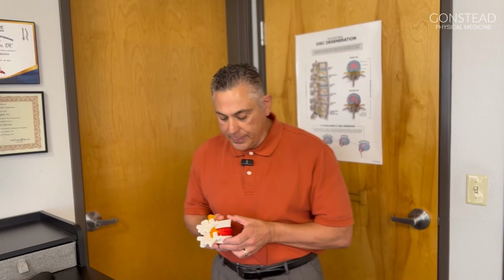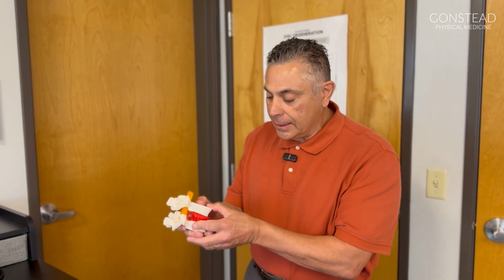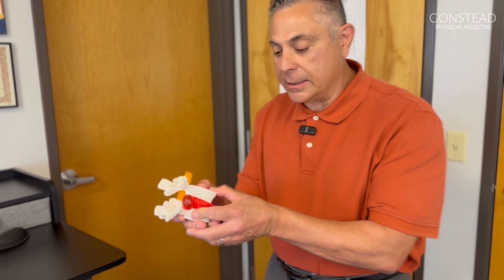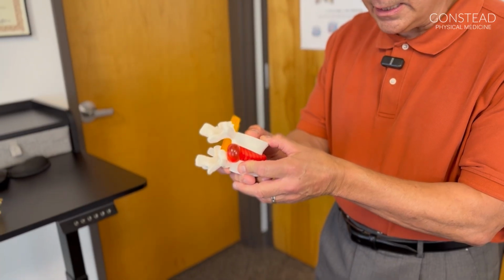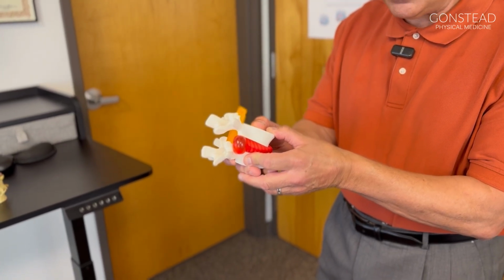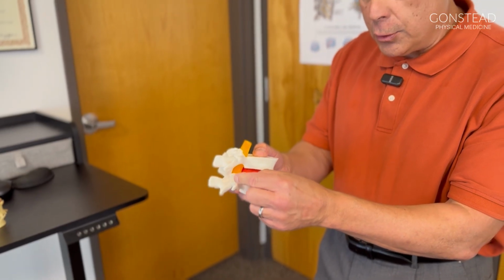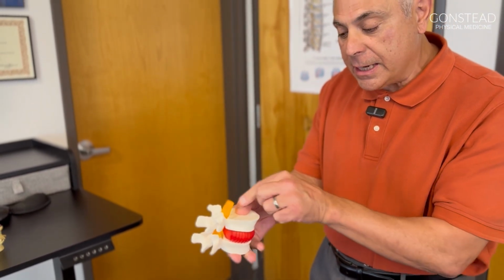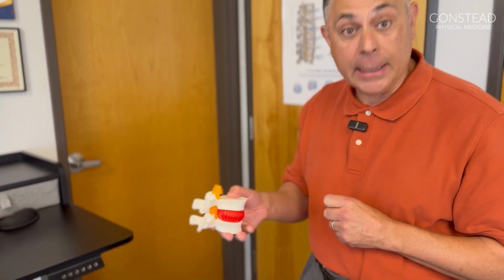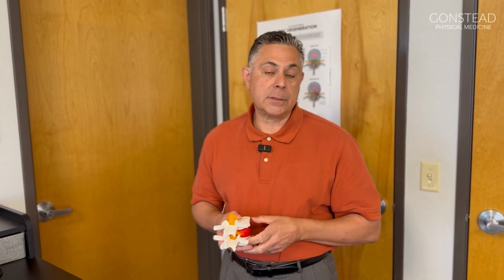So the first cause of spinal stenosis, which is the most common, is what's called disc displacement. That's the protruded, the bulging, the herniated, or the extruded discs. You can see that the disc is bulging. And when that disc starts to bulge and protrude, it's an injury, and it puts pressure on the neural foramina, the lateral recess, and the spinal canal, okay? That's one of the most common reasons of stenosis.